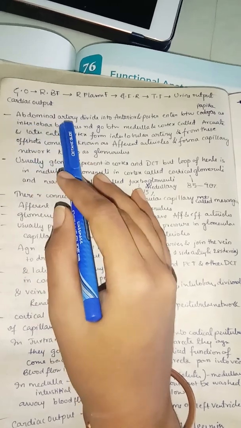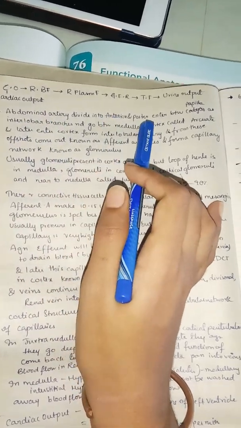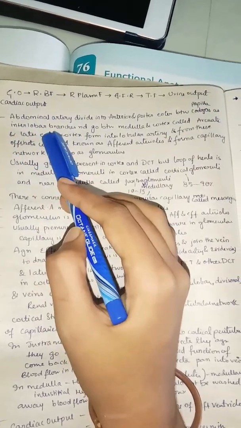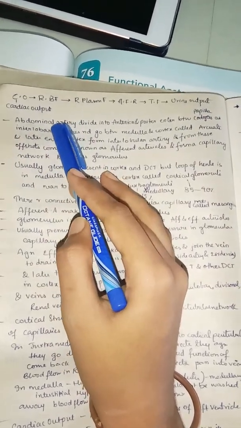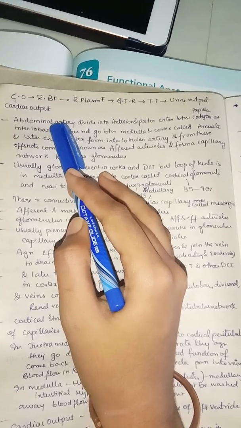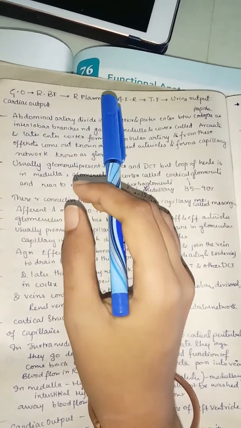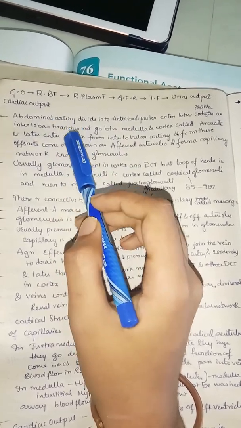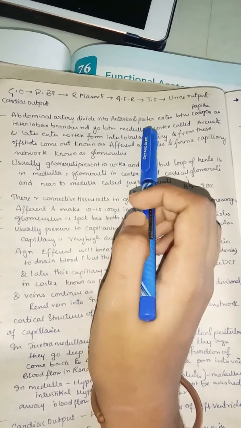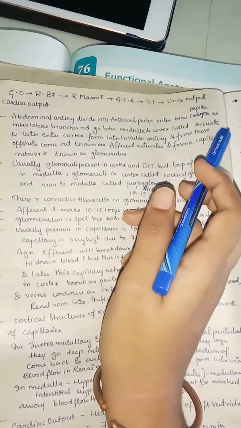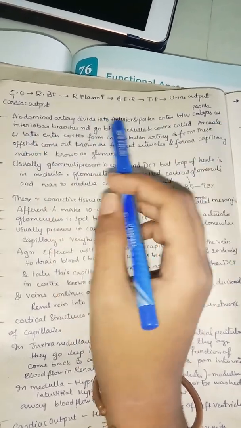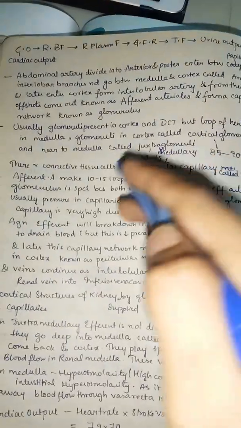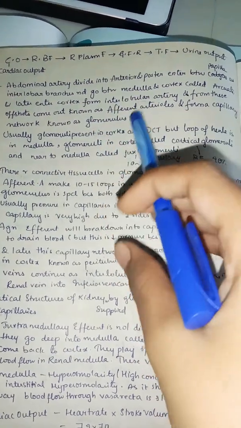First, the renal artery, coming from the abdominal aorta, divides into anterior and posterior branches. These enter between the papillae as interlobar branches. The interlobar arteries go between the medulla and cortex, and this is called the arcuate artery. The arcuate artery later enters the cortex and forms the interlobular artery.